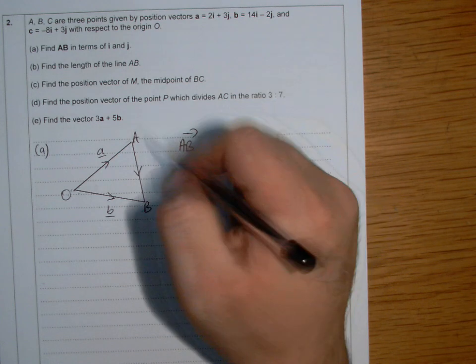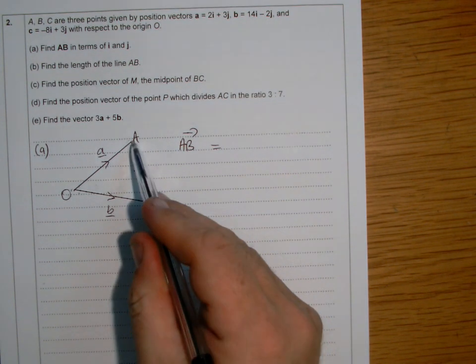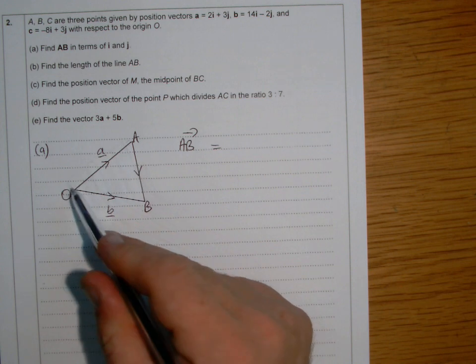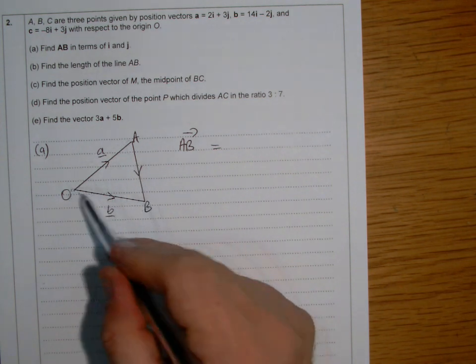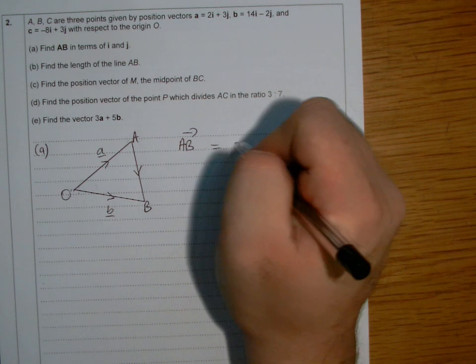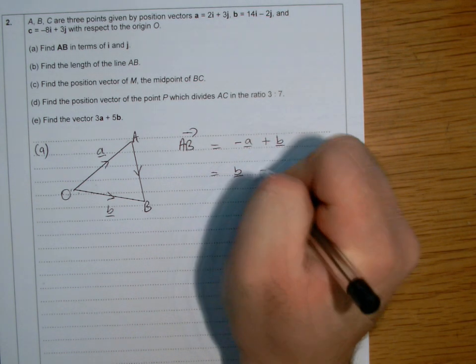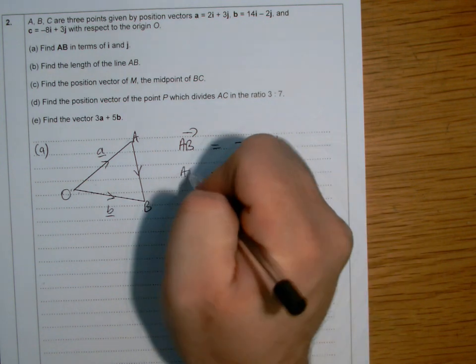So to get A to B, we go backwards here, that'll be minus a, and then forwards here, that'll be positive b. So you can write minus a plus b, or b take away a. That's what AB will be.